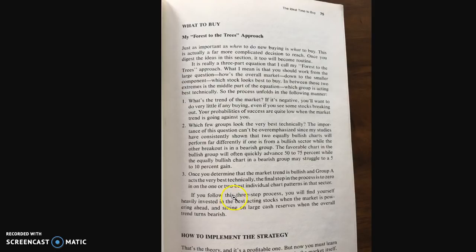I think this is really the key right here. The way I like to trade the markets is I want to be heavily exposed to the market in the best acting stocks in the leading sectors when the market is bullish in a stage 2 uptrend. And when the market is not in stage 2, I want to be sitting either 100% in cash or a vast majority of my account in cash and waiting for the market to turn bullish again. So that's really the two modes that I want to be in when I'm trading the market.